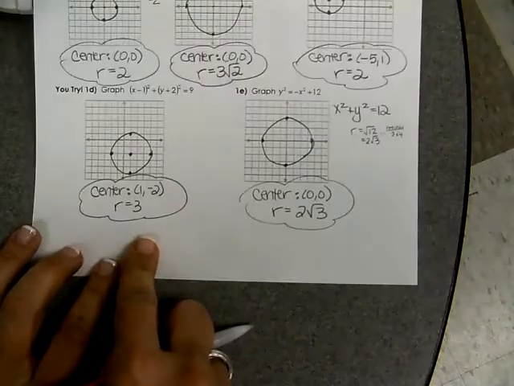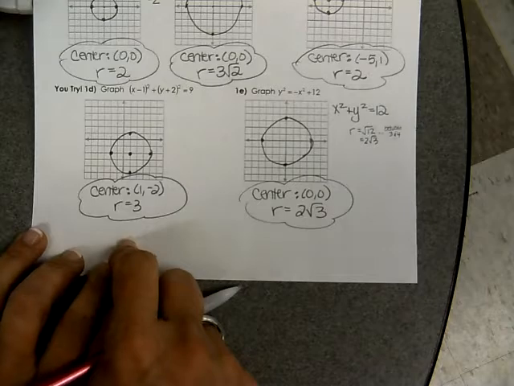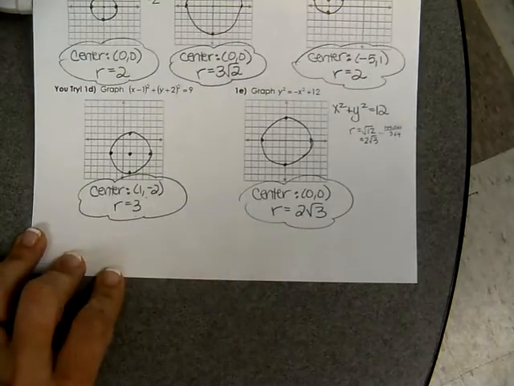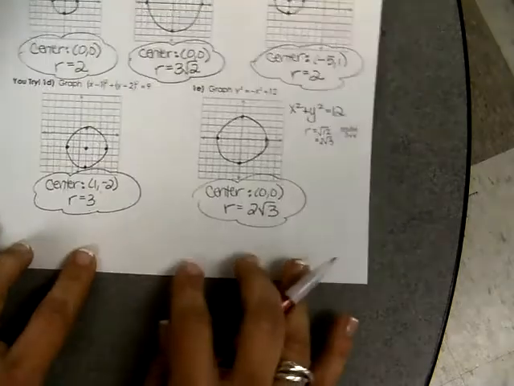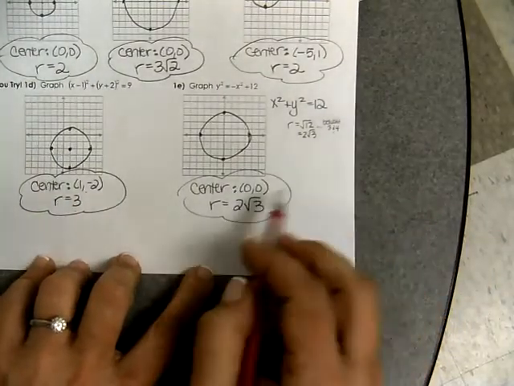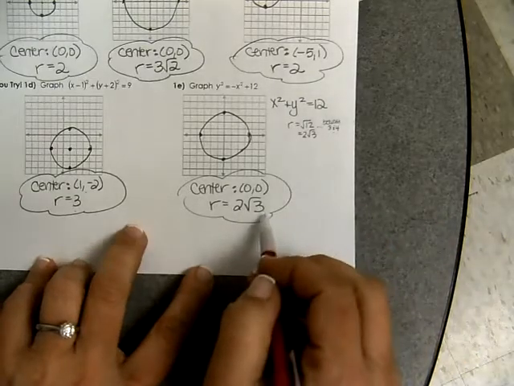Okay, let's see how we did. In Your Try 1D, the center I got was (1, -2) with a radius of 3. And in 1E, my center was (0, 0) and my radius was 2 root 3.